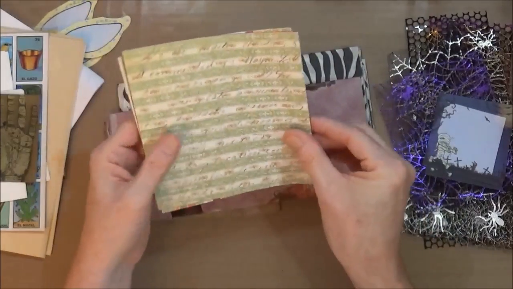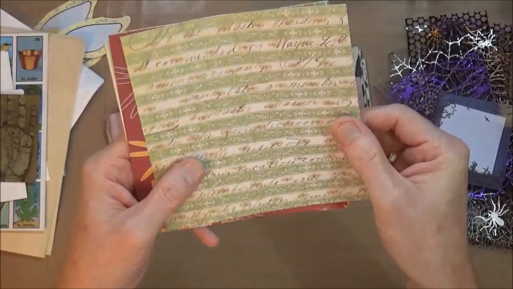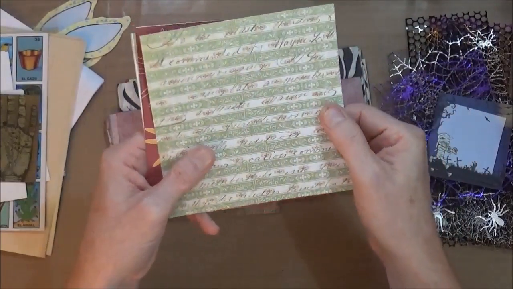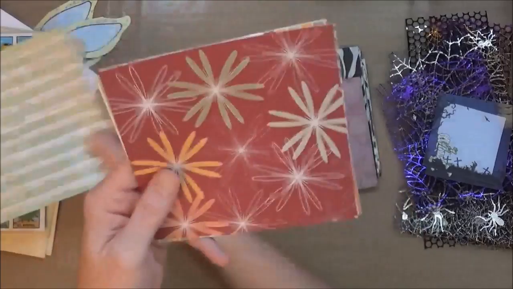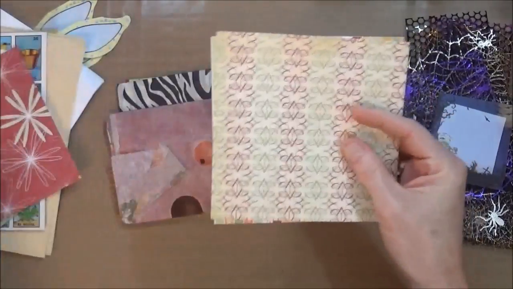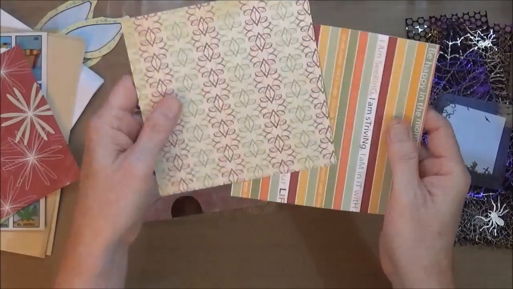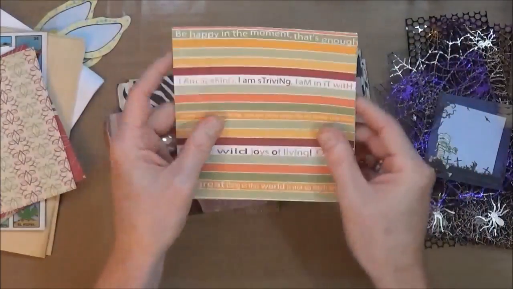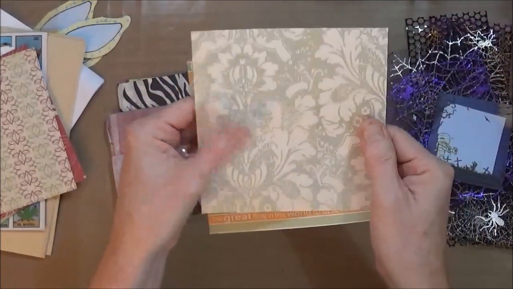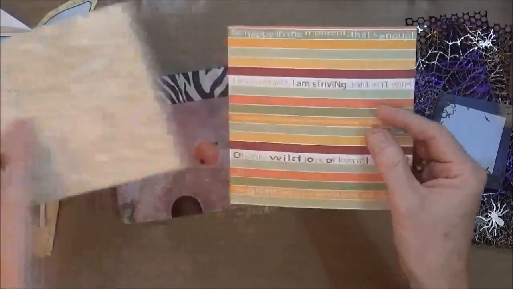Oh, some more 6x6 papers. Oh, I love the colour. Love the green. I've got this thing for green at the minute, and I like the script. So beautiful. Very vibrant colours. These would be great for using with paper piecing, and also, oh, that's nice. Nice sort of damask pattern on that one.